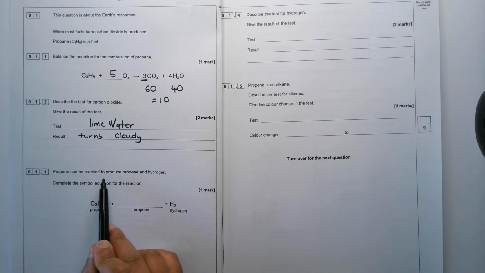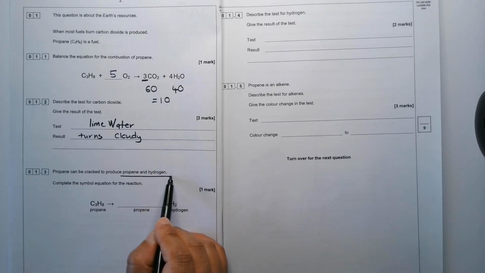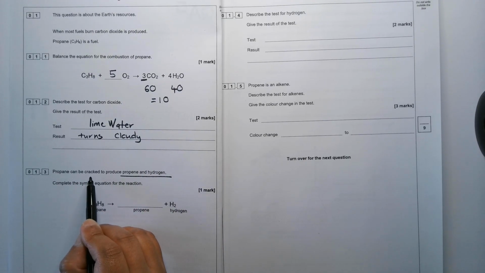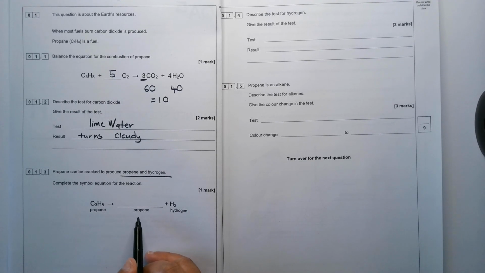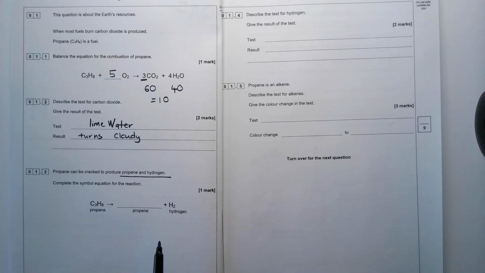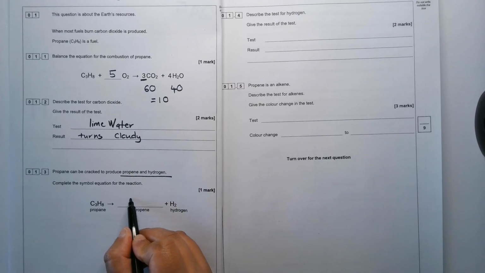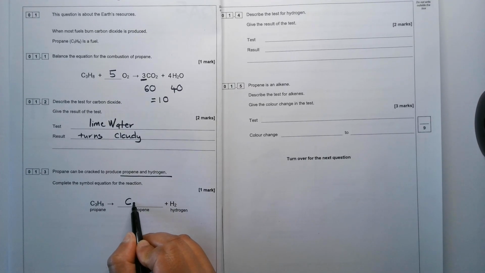Propane can be cracked to produce propene and hydrogen. So cracking is where we use heat to turn large alkane molecules into an alkene molecule and a smaller alkane, or it could be hydrogen. So propene also has 3 carbon atoms.